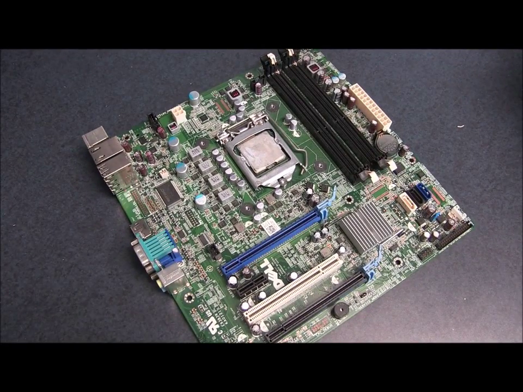There are different types of motherboard form factors, which refers to the motherboard's dimensions as well as its design. There are form factors such as standard ATX, micro ATX, mini ITX, and ATX extended. The most common form factor is the standard ATX, which stands for Advanced Technology Extended.